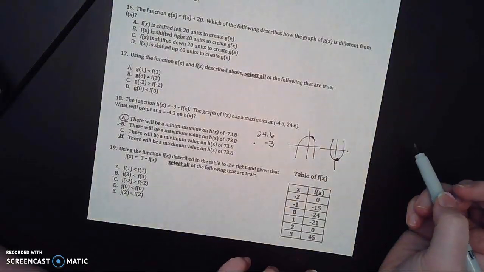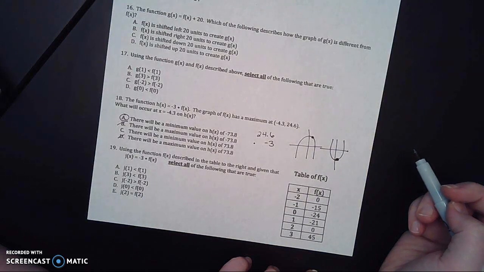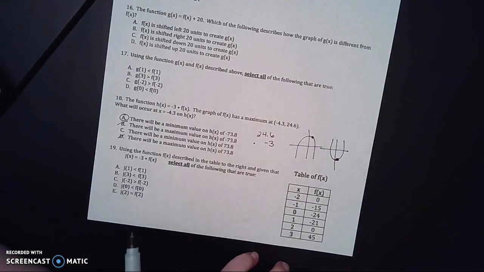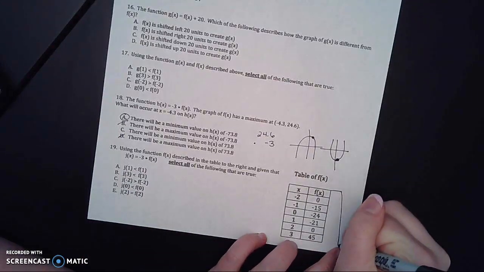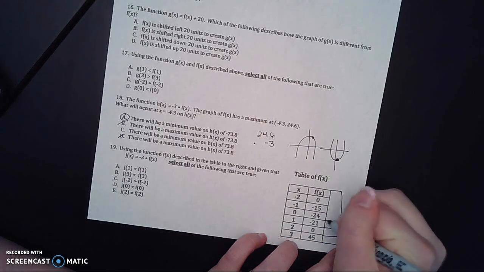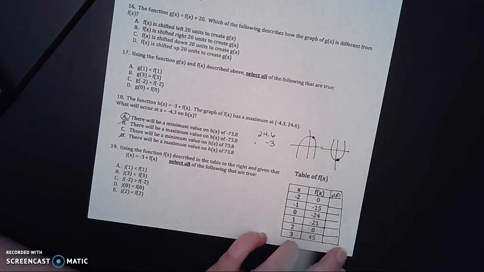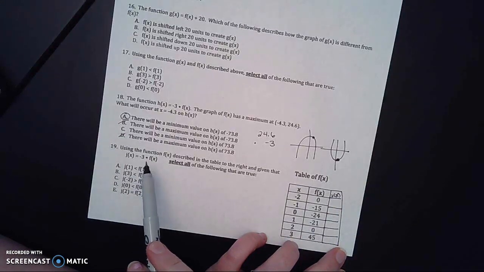Okay, so number 19 says using the function f of x described in the table to the right, and given that j of x equals negative 3 times f of x, select all the following that are true. So what that means is I'm going to add another part to this table so I can figure out what j of x is. I know j of x is whatever f of x is times negative 3.